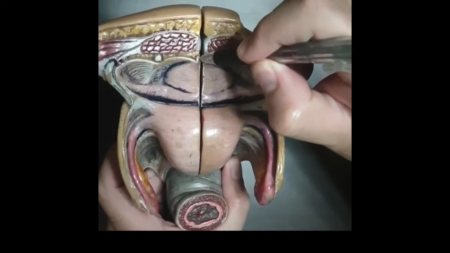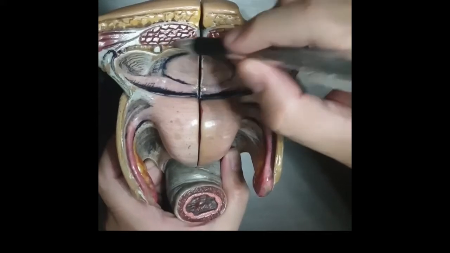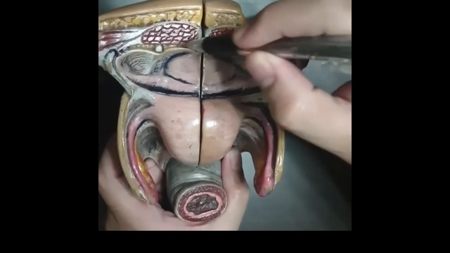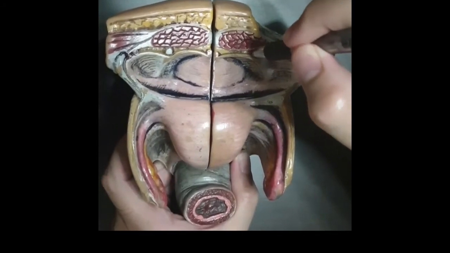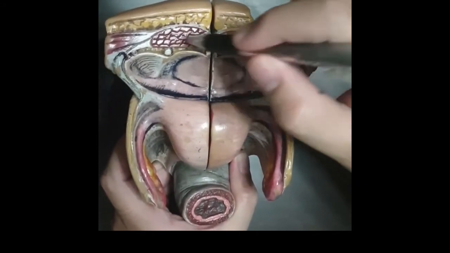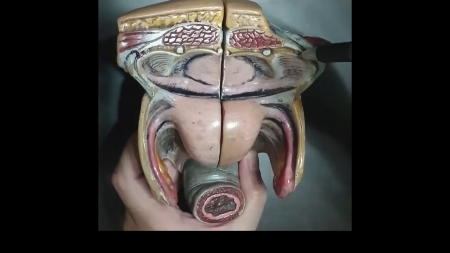It represents the obliterated remains of urachus. These are the medial umbilical ligaments. Medial umbilical ligaments represent the obliterated remains of umbilical artery, and these are the inferior epigastric vessels.